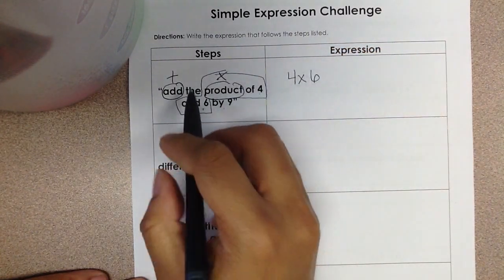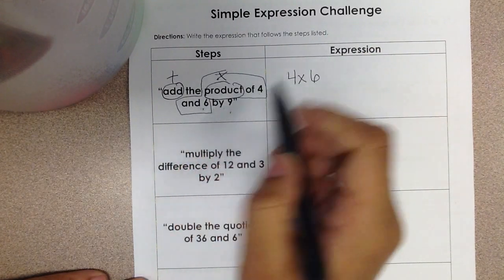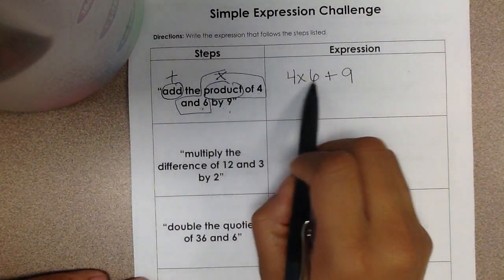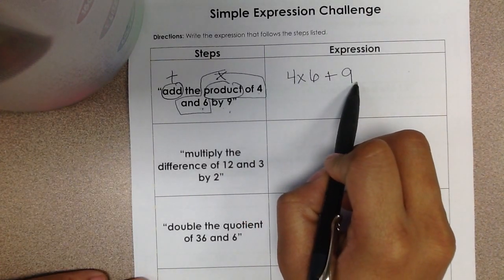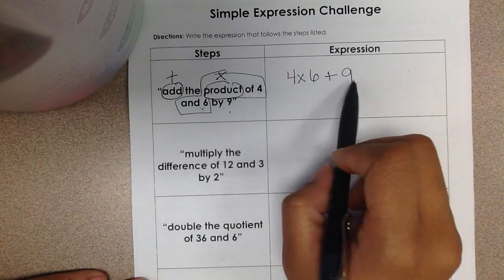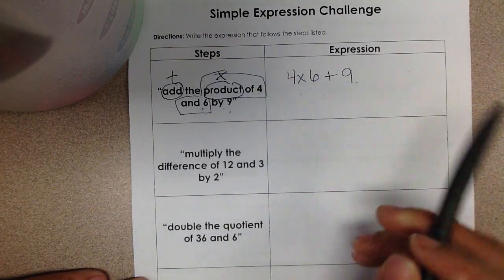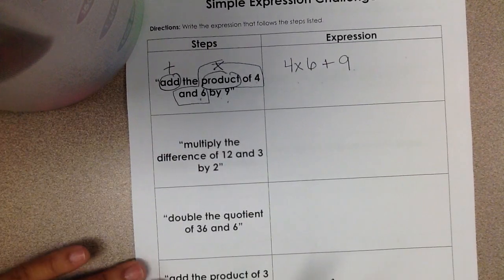And I'm supposed to add that by 9. So that means I need to add 9 to that. Okay? So this expression, and an expression is just the same thing as an equation, but without the equal sign and without saying what it equals. So I have 4 times 6 plus 9. Okay? Let's look at the next one.